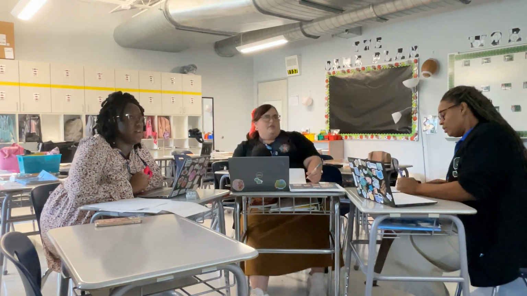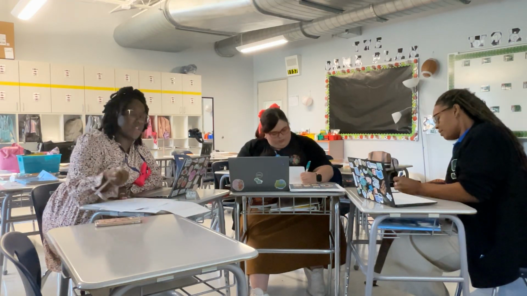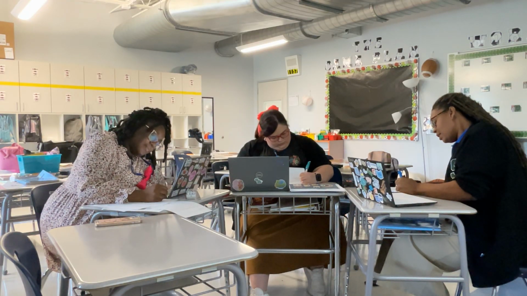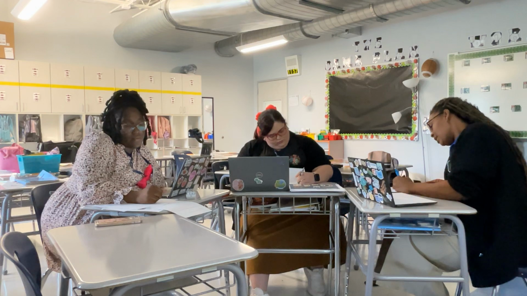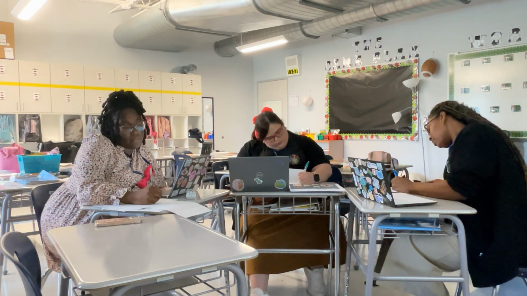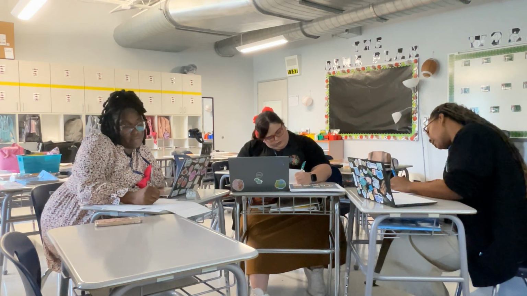Probably explain the evidence and explain how it has to do with the central idea, so it connects to or proves your central idea. So explain the connection between evidence and the central idea.